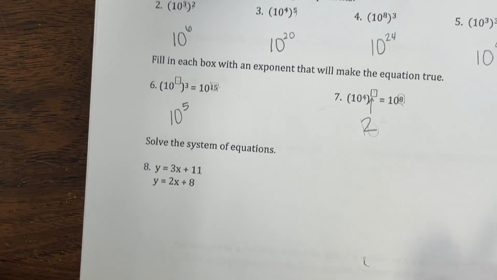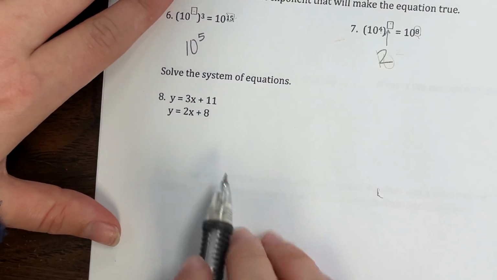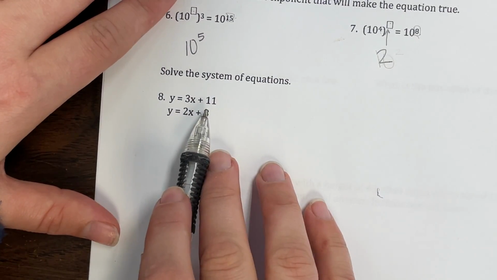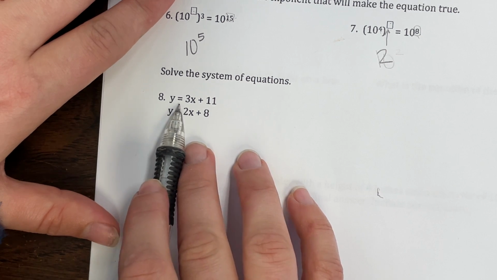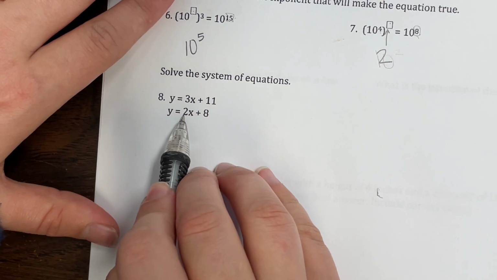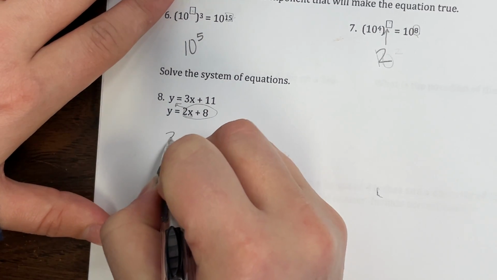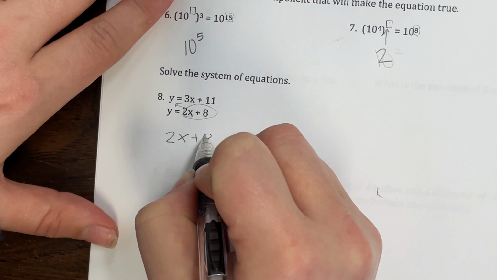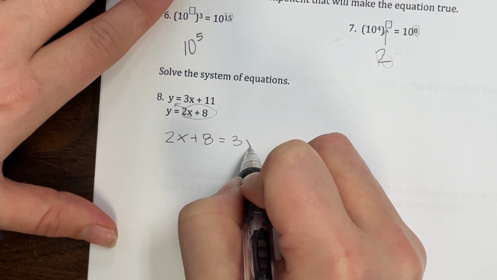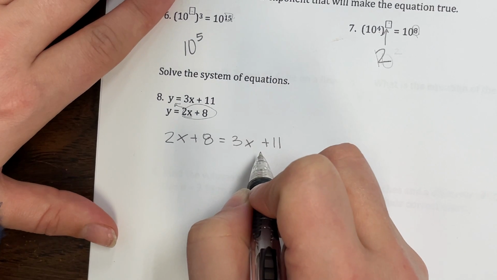And a flashback to systems of equations just to keep on reviewing. We want to solve for x and y. I'm seeing y equals here, so that means I can substitute because I know what y equals. I'm going to take 2x plus 8 and replace that y by writing 2x plus 8 instead of y. Now we only have x's left and we can solve.